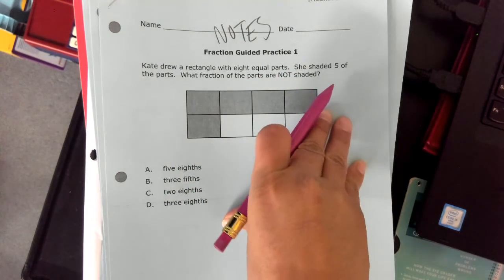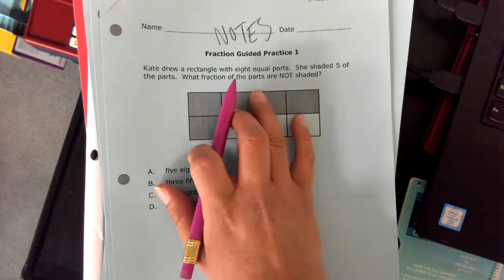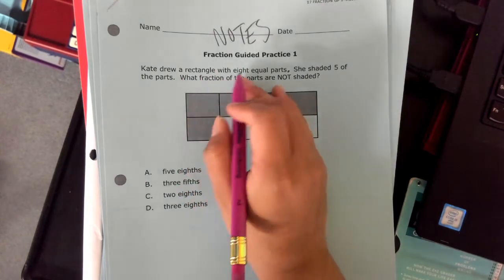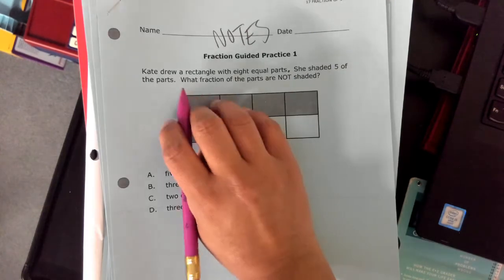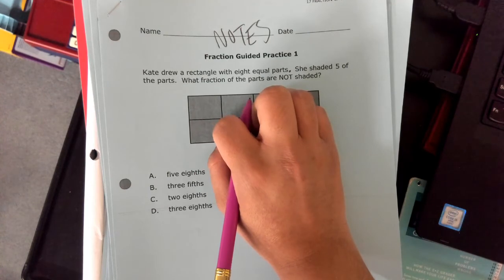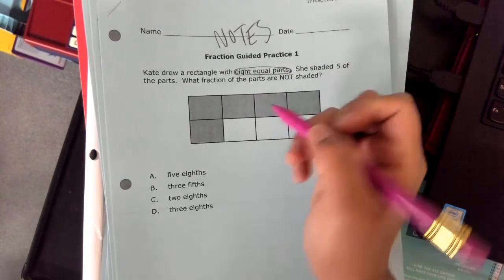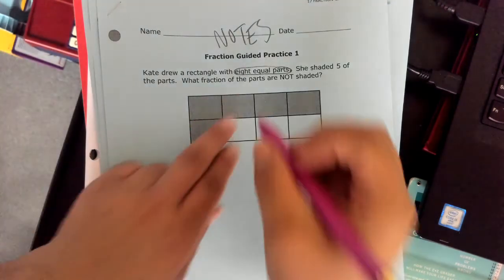So I'm going to read it again, and now I'm going to get my details. Kate drew a rectangle with 8 equal parts. Stop, because there's punctuation right there. What important information do we have right there? Kate drew a rectangle with 8 equal parts. What's important right there? 8 equal parts, right? What is 8 equal parts supposed to be? Look at the anchor chart. Is it supposed to be halves, fourths, or eighths? Eighths. So I'm going to write eighths.